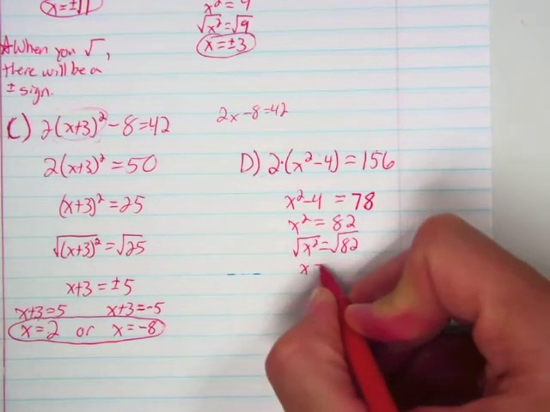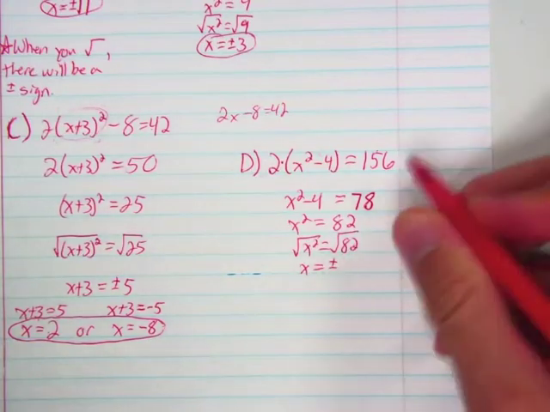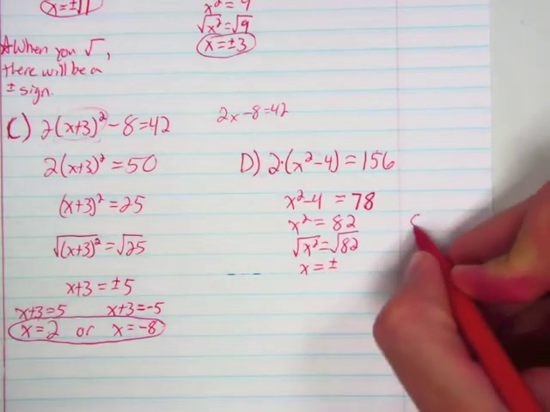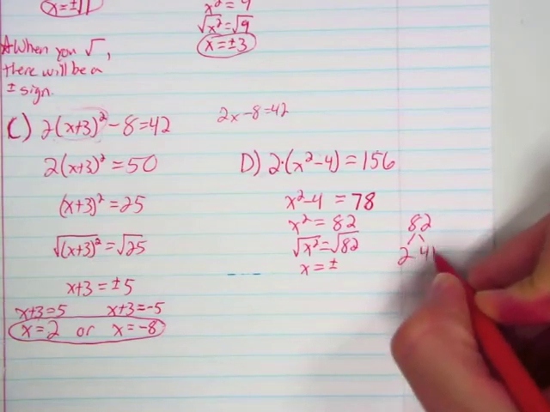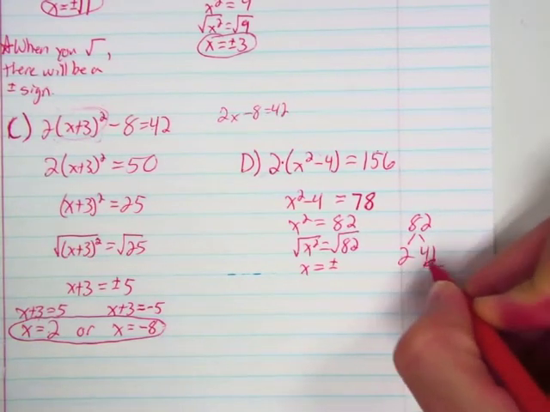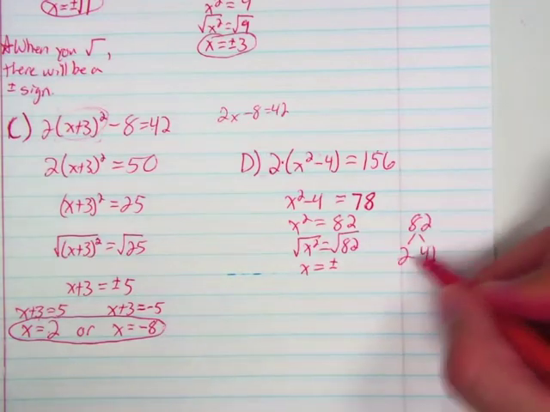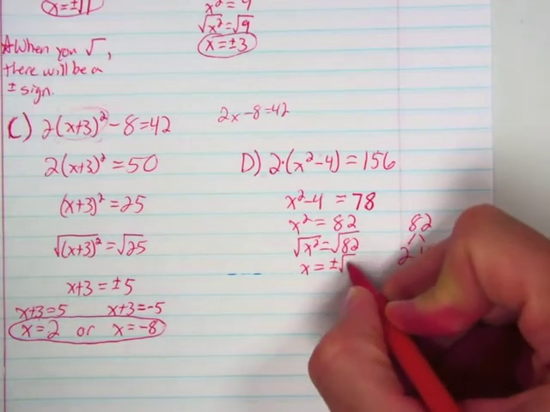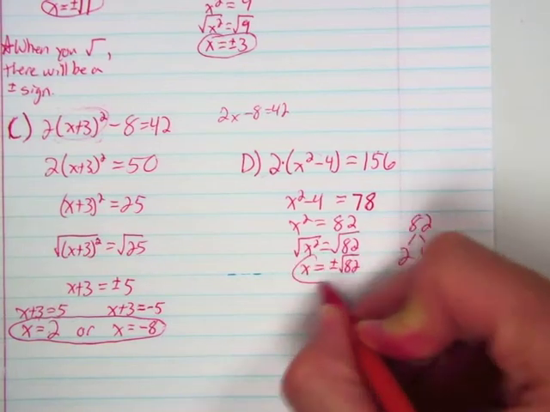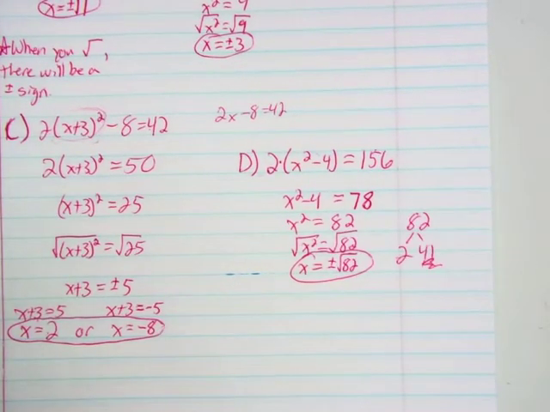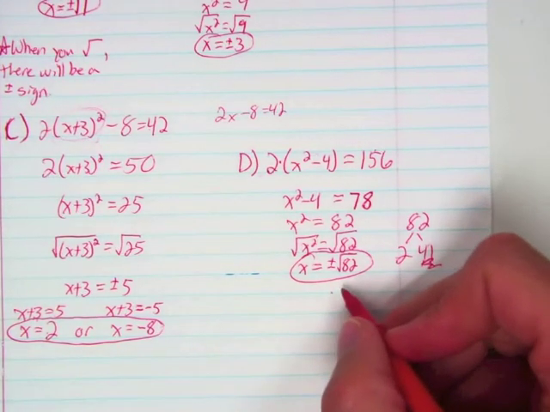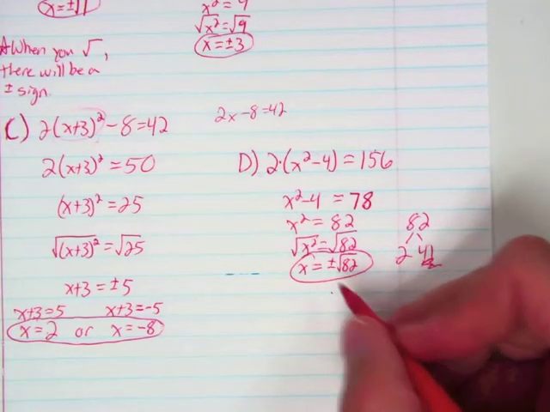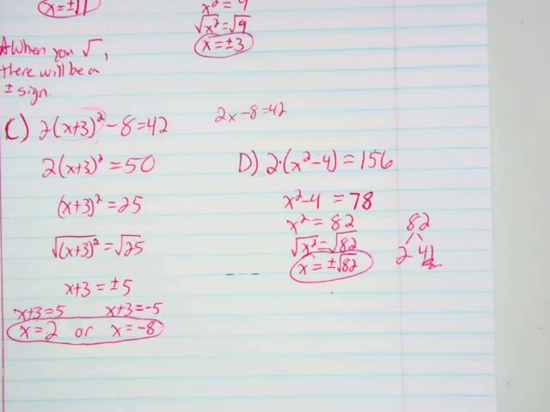Okay, x equals plus or minus. Now 82 is not a perfect square, so I'm going to do a quick side work here. That's 2 times 41. 41 doesn't break down, that's a prime number. I don't have any pairs of factors, so I can use the square root of 82 as my answer in that case. We don't need to get decimal answers here. I prefer exact solutions, which is radicals. If I ask for answers rounded to the nearest hundredth, then you would do that.